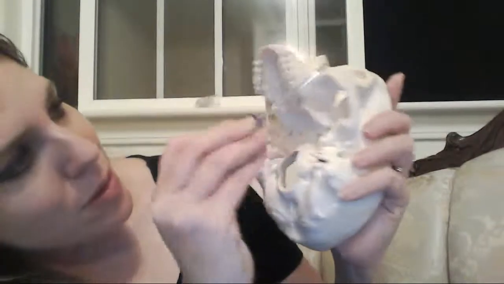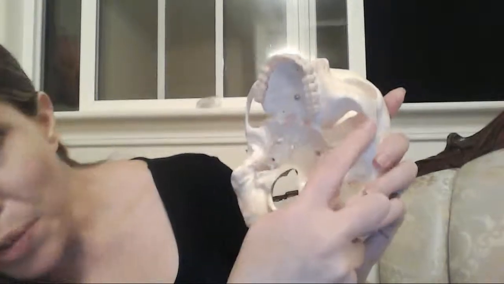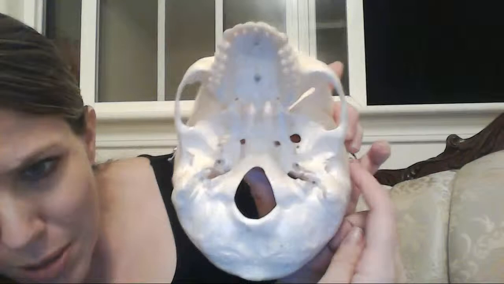Okay, and of course, what else do we got here? Well, this is obviously your zygomatic bone up here. And this is your temporal process of your zygomatic bone. This is your zygomatic process of your temporal bone. Here's your temporal bone. We already said the sphenoid's over there. This is your occipital, and you can see maybe a little bit of the parietal up here.